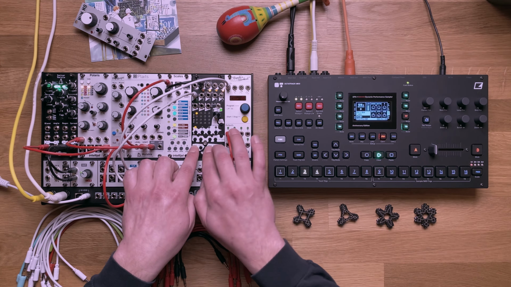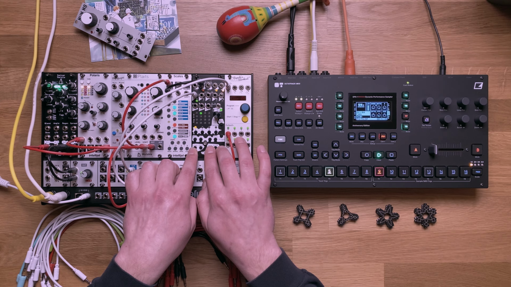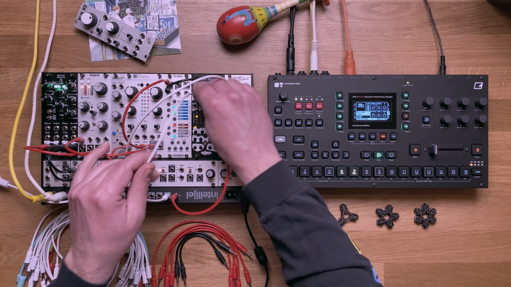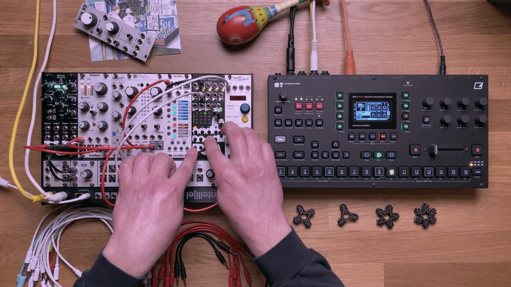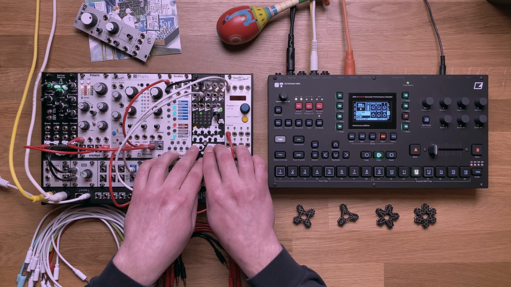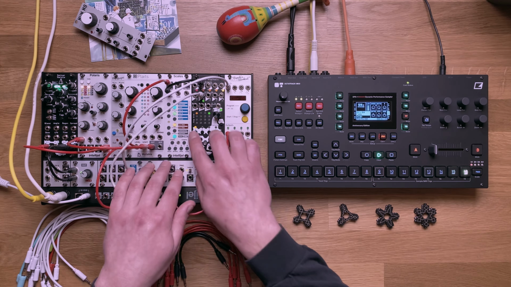Let's regenerate the melody. Yeah, I think it kind of does too much. Yeah, something like that.